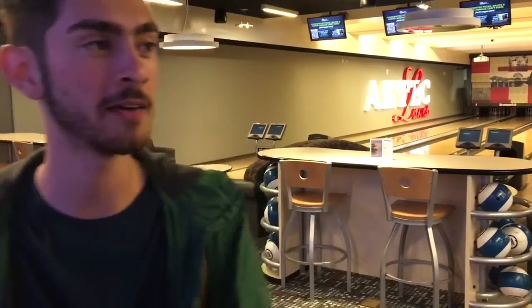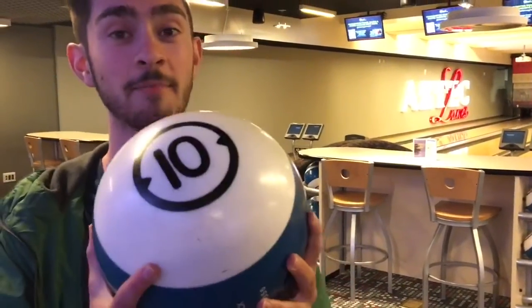So we're going to find the rotational energy of this bowling ball by rolling it 11 meters per second at each other at 10 pounds. So here we go.